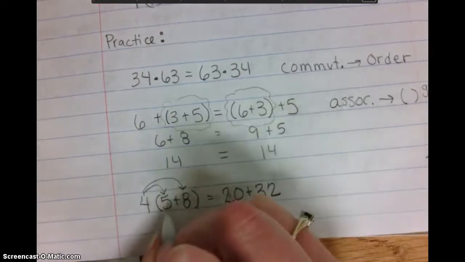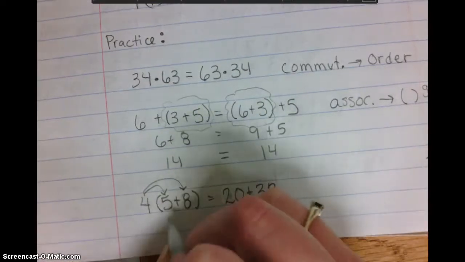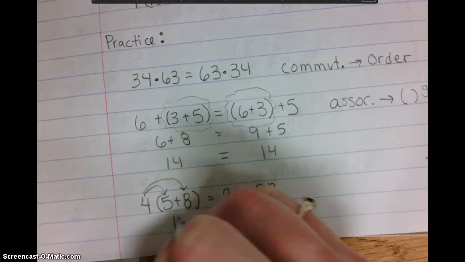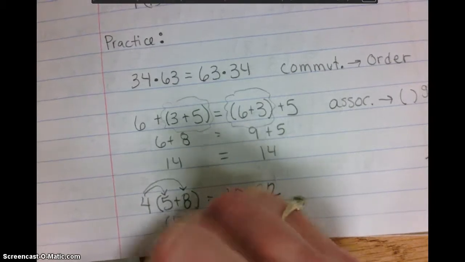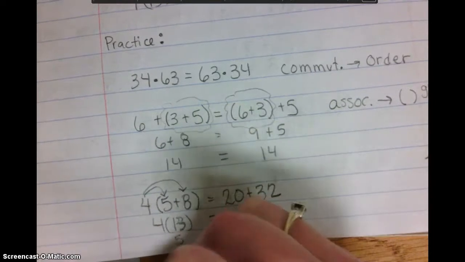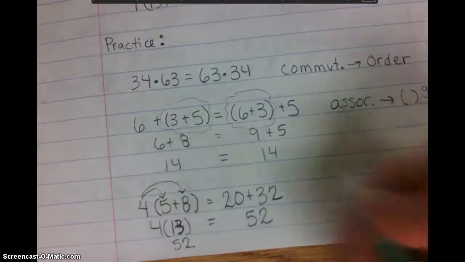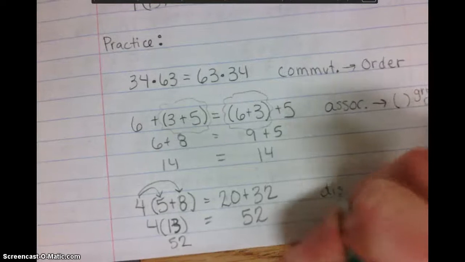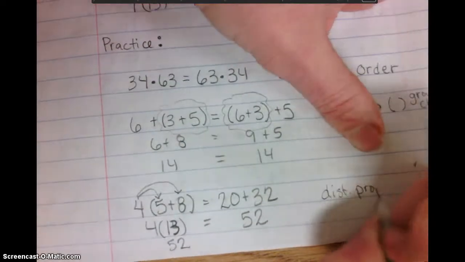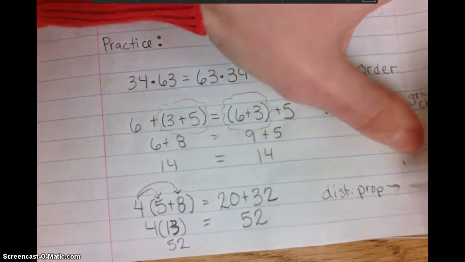And in this case, if we added 5 plus 8, that would equal 13. And 4 groups of 13 would equal 52 as well. So here we demonstrated the distributive property, which should remind you to pass out.